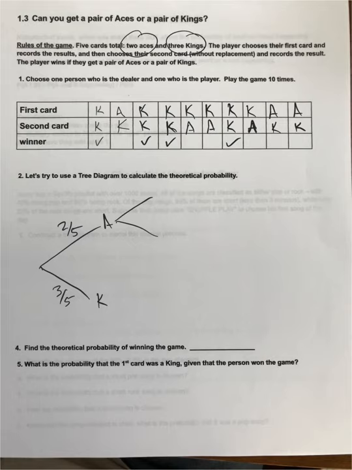So in this first one here, we are to assume we drew an ace. That means to get another ace, that's 1 out of 4 chances because there's only 4 cards left, and one of the aces already was chosen. Same thing with the next one. To get a king, there are still 3 left if you drew ace first. So out of the 4 cards that are left in the second draw, if you drew an ace, there are 3 out of 4 chances of getting a king.